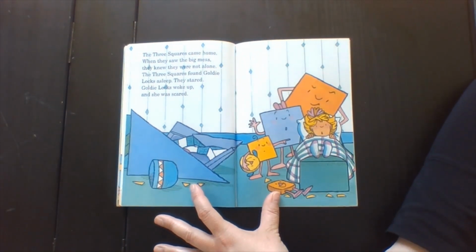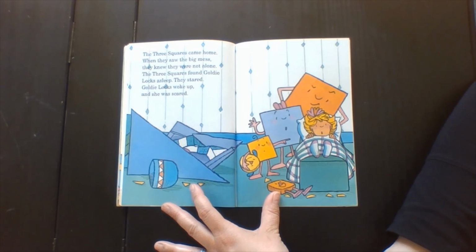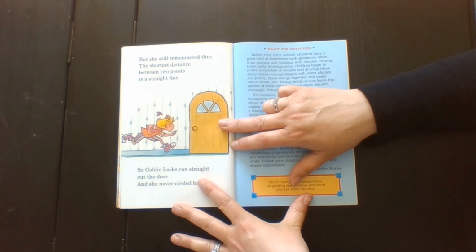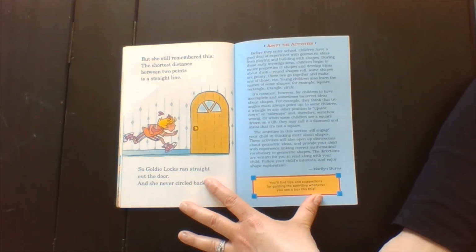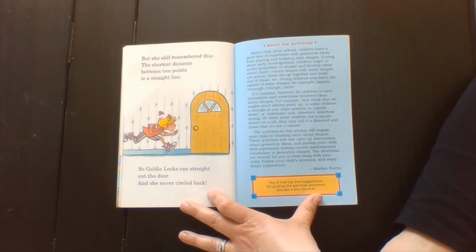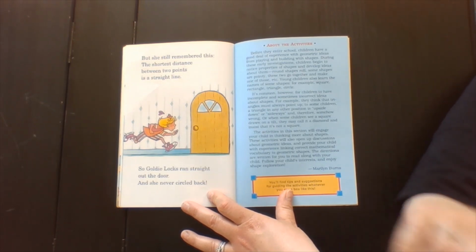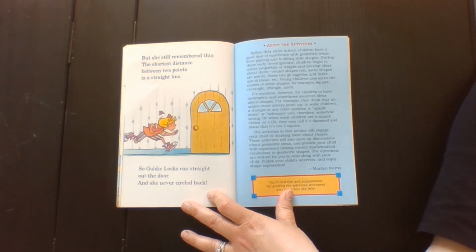The 3 squares came home. When they saw the big mess, they knew they were not alone. The 3 squares found Goldilocks asleep. They stared. Goldilocks woke up and she was scared. But she still remembered this: the shortest distance between 2 points is a straight line. So Goldilocks ran straight out the door, and she never circled back.